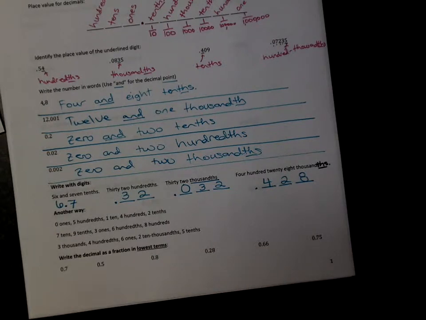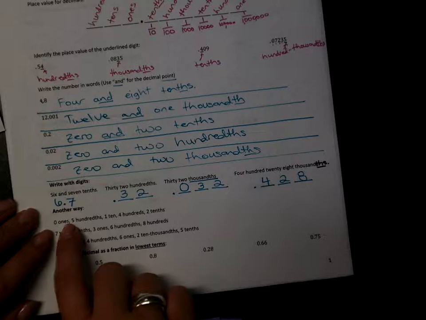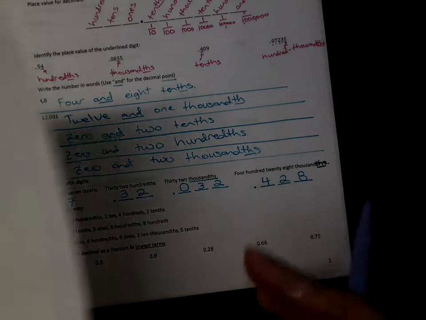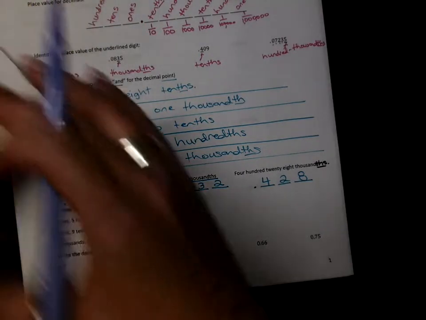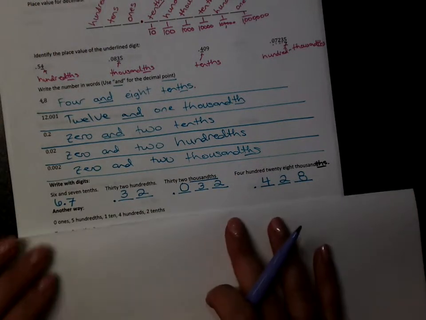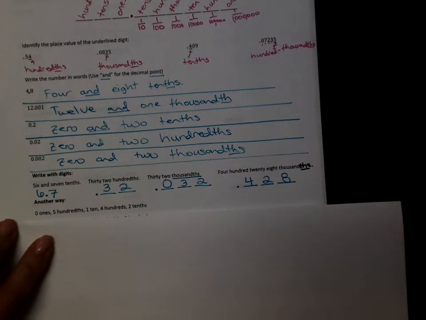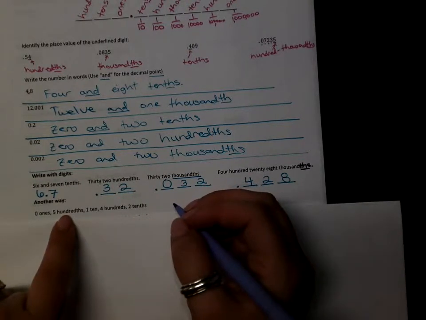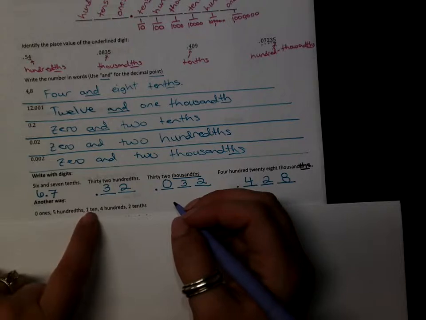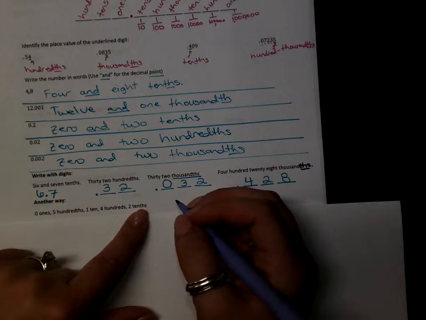Another way this book goes over place value for decimals is by giving you random digits with random place values out of order, which is kind of frustrating sometimes. They're random digits in a random order, and we have to kind of piece them together in the right order. So you have to read it a couple times sometimes. It says 0 ones, 5 hundredths, 1 10, 4 hundreds, and 2 tenths.